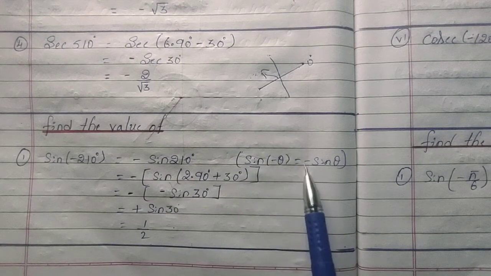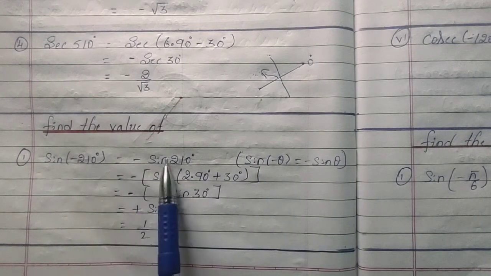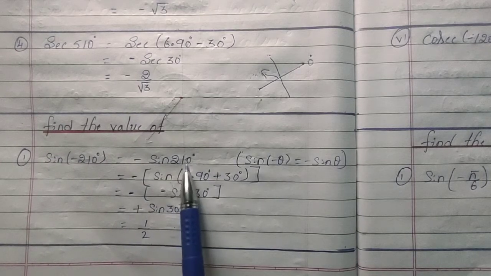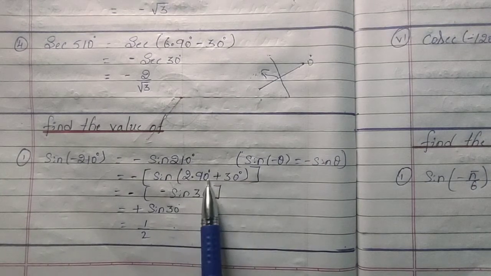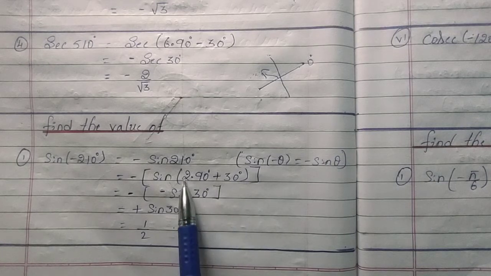Because sine of minus theta I can write as minus sine theta. Therefore this minus sine 210 we can write. This minus I am writing as it is. This 210 I can write as 2 into 90 plus 30. 2 times 90 is 180, 180 plus 30 is 210. So n is an even number, so sine will be as it is.